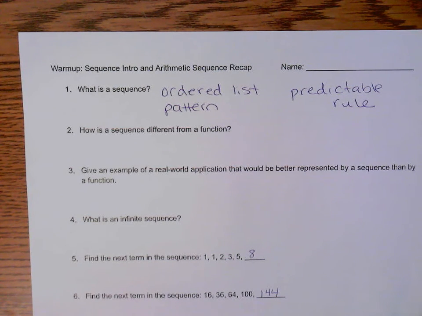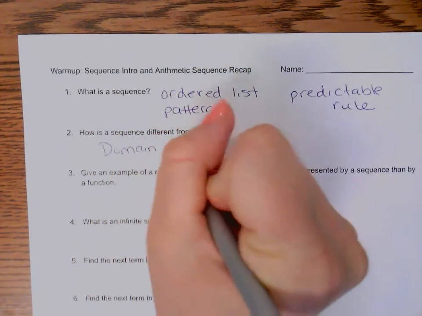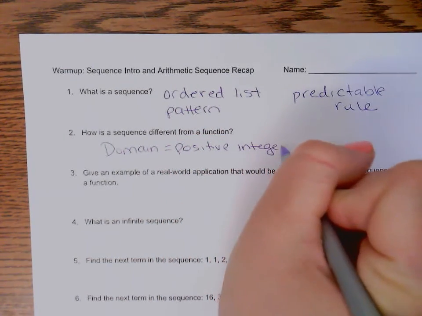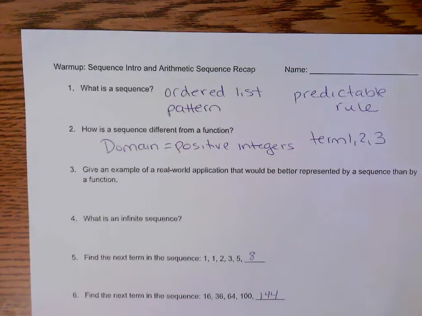So your domain is the positive integers, right? Like term 1, 2, 3. There's no term -5. There's no term 1.5. A function, right? You could plug in anything that's in the domain. So you could plug in 1.26 into a function.